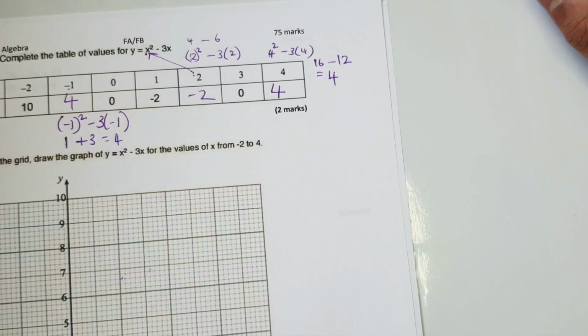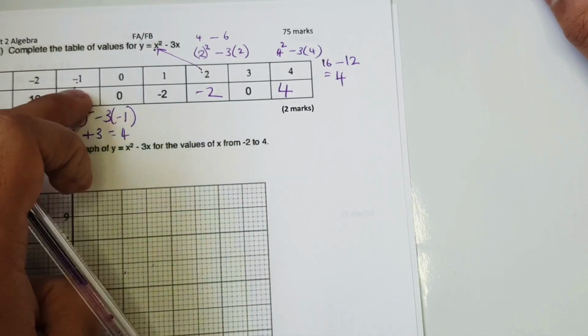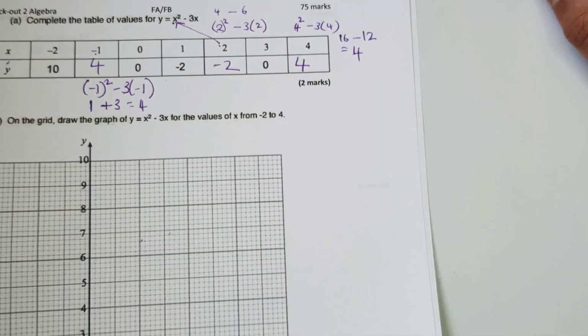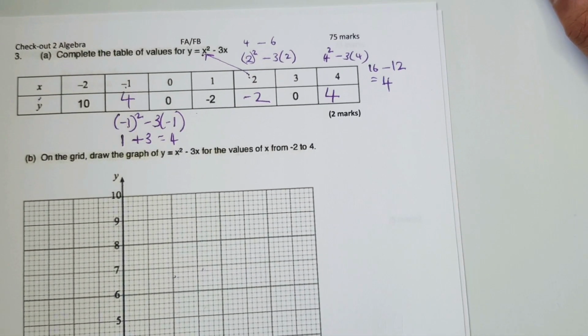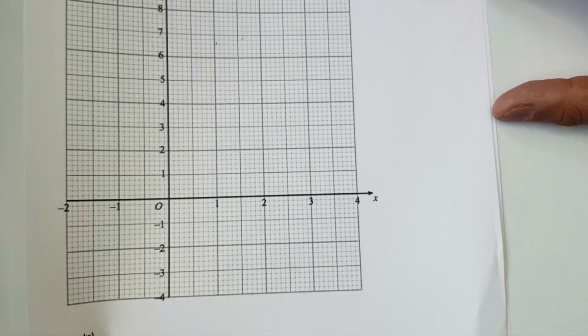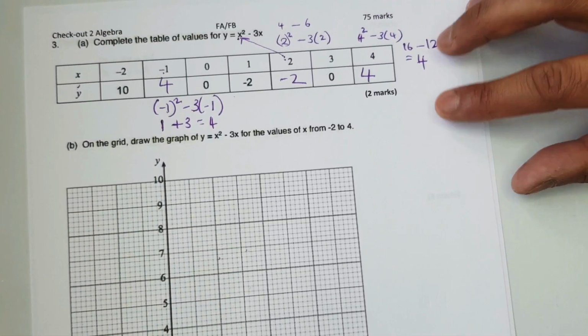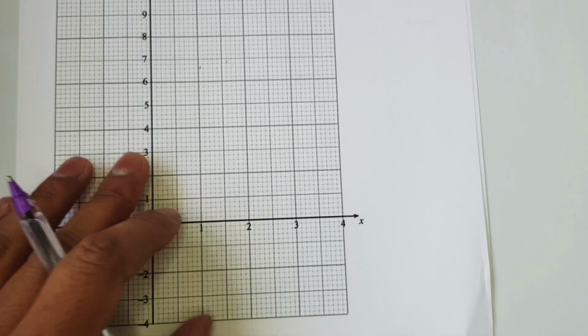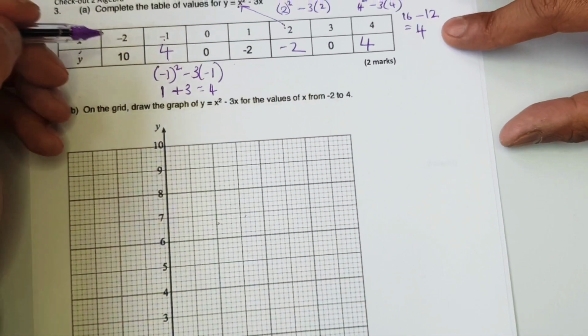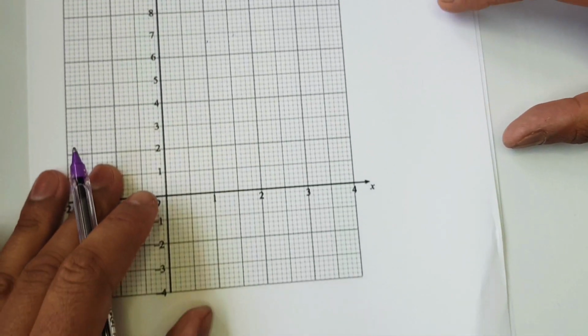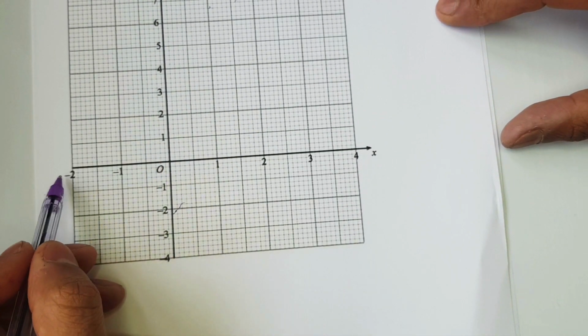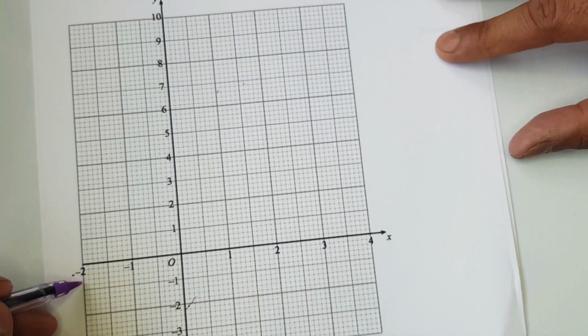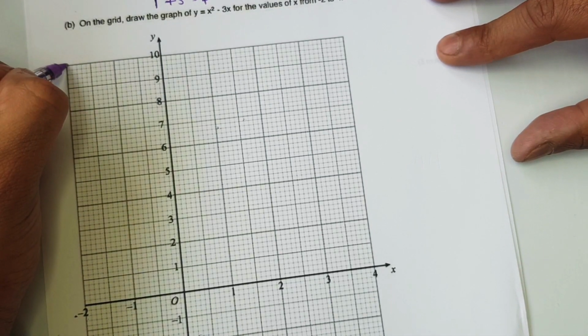That will get you the first 2 marks. If you made one mistake on any of those, you lose 1 mark. If you made more than one mistake, you won't get any marks. The second part is plotting this table onto this axis. Okay, so we're going to look for first -2 and 10. So -2 across and 10 up, which is up there. Put a little dot there.